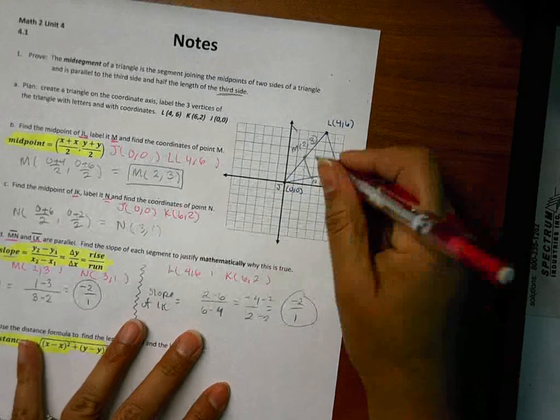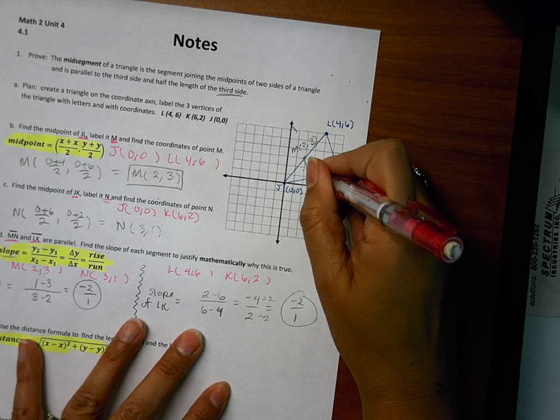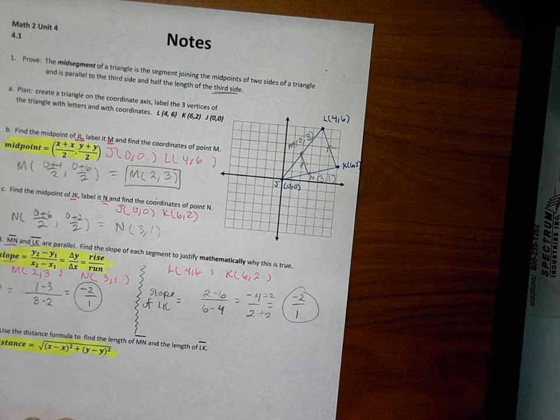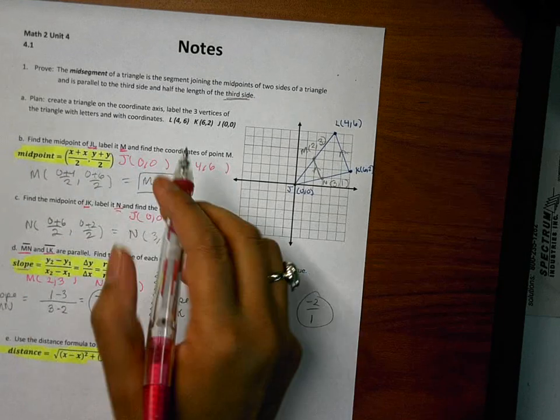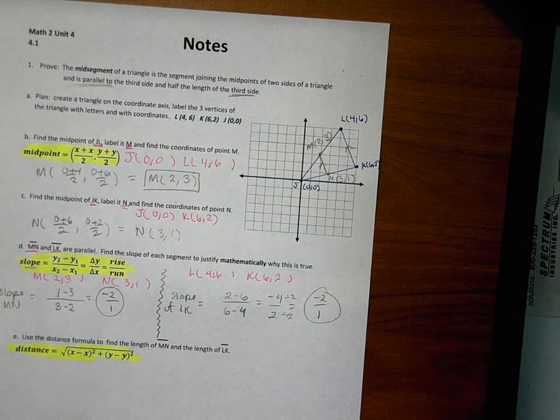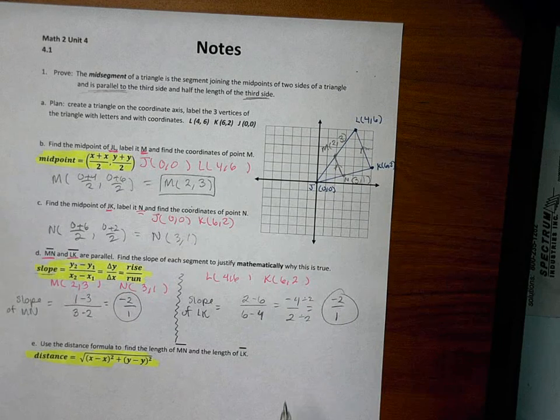If the slopes of these two lines are equal, that means that these two lines are parallel. And that's how I show that they are parallel. So right now, we just proved the first part, prove the lines are parallel.